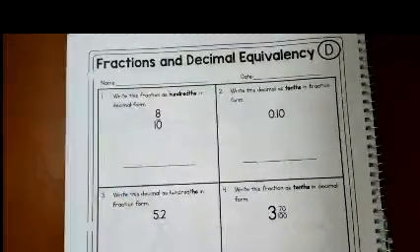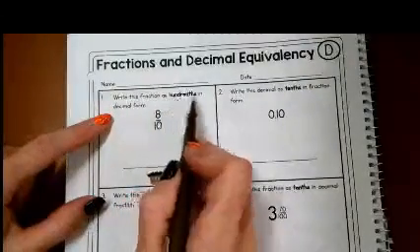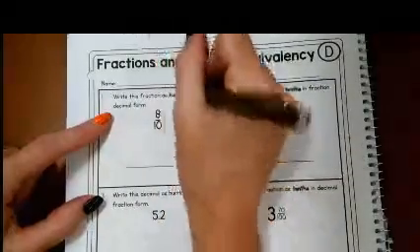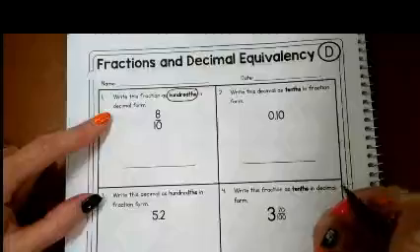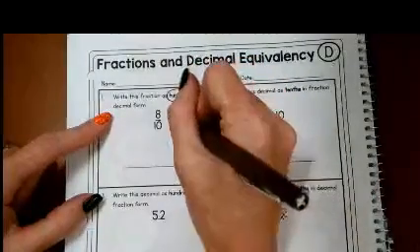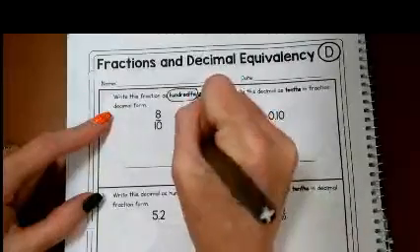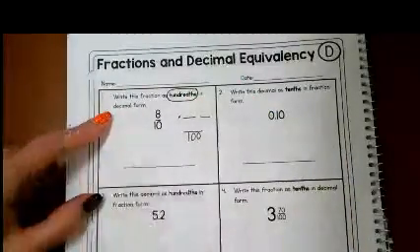So when I look at this particular problem, it says write this fraction as hundredths in decimal form. First of all, I'm writing in hundredths. So I know that I'm either dealing with two place values after the decimal point, or I'm dealing with a 100 in the denominator. That's the first thing: comprehending what the question says.